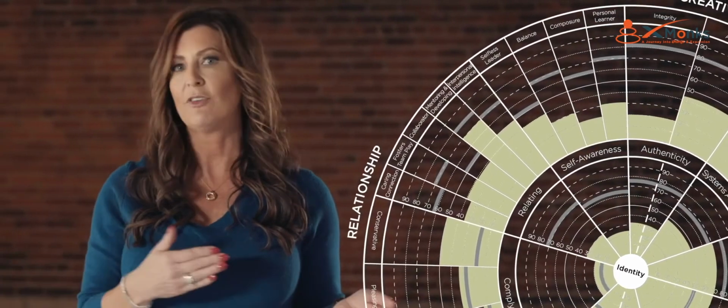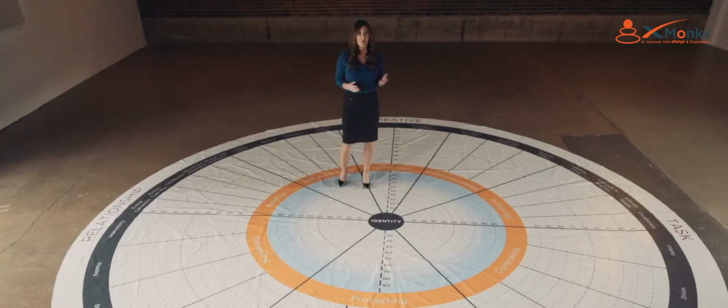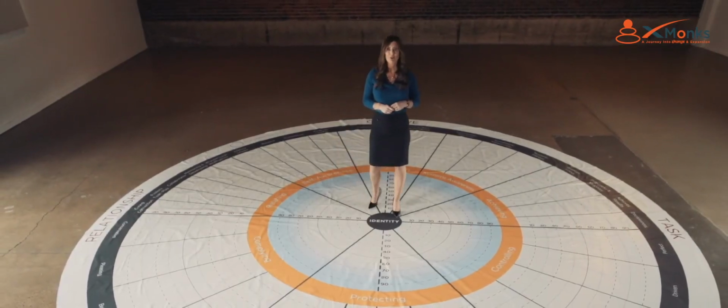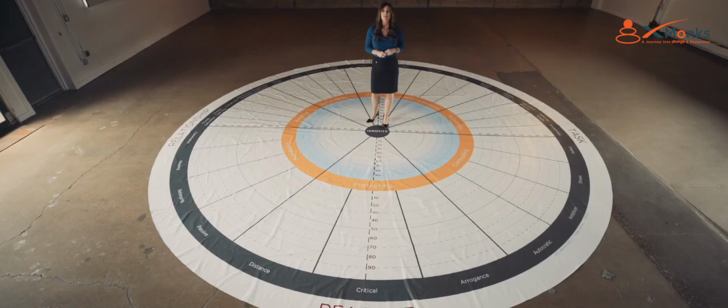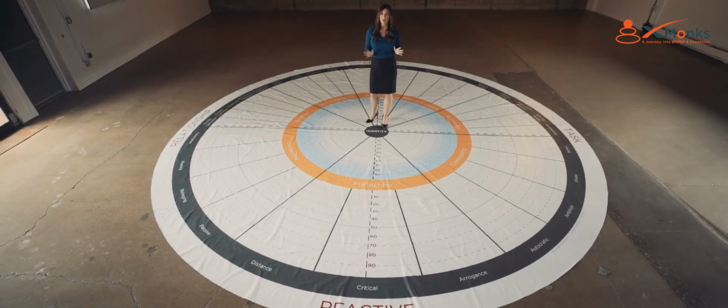So for example, if the green shading were to go to the 70th mark on mentoring and developing, that means 70% of the leaders score below you in that particular category. So that's a little bit about the Leadership Circle Profile Model. In your debrief session, your coach will tell you much more.